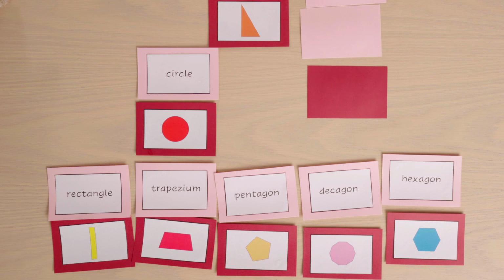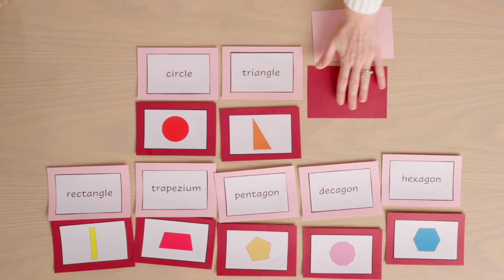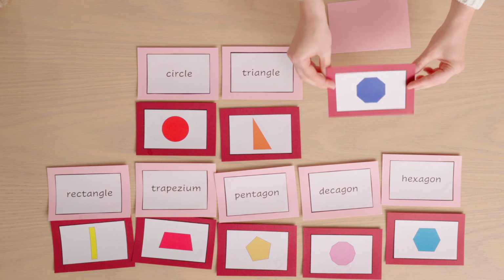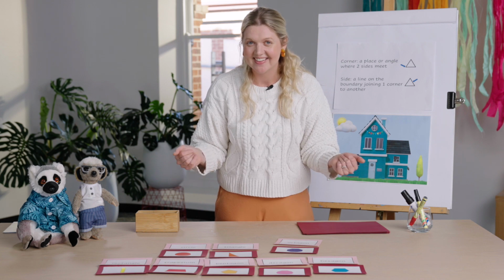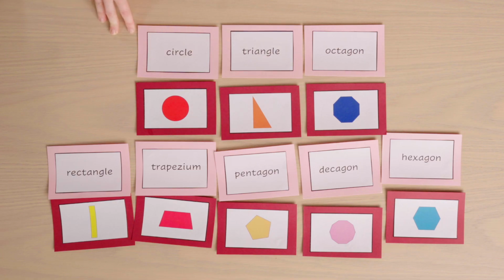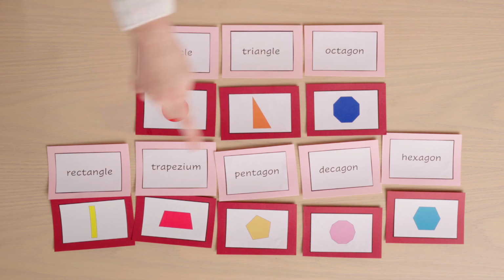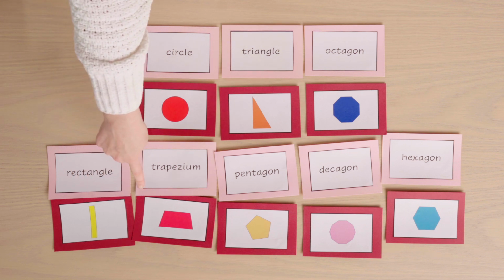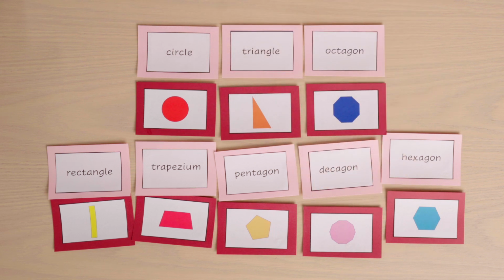Oh, what do we call that? 3 sides. It must be a triangle. Now I know that these 2 must be a match. They're the only 2 left. How many sides does an octagon have? 8. Well done, everybody. So we matched the 2-dimensional shape to its name. We found circle, triangle, octagon, rectangle, trapezium, pentagon, decagon, and hexagon.